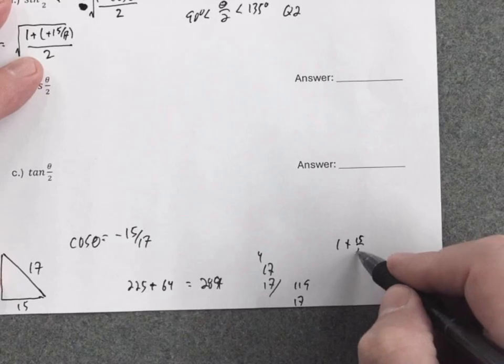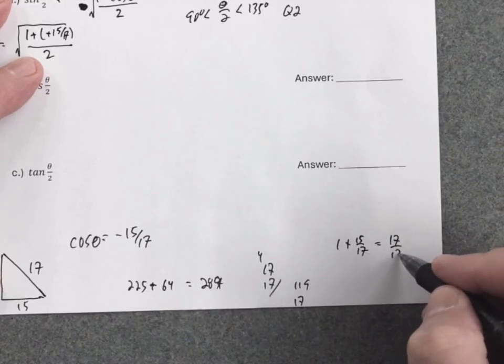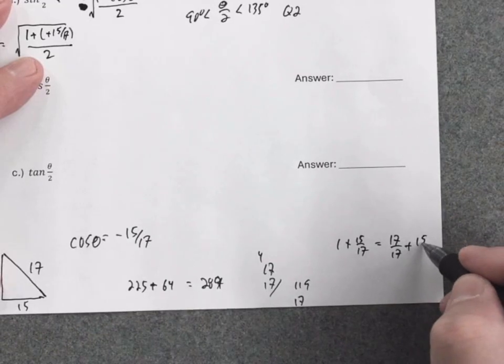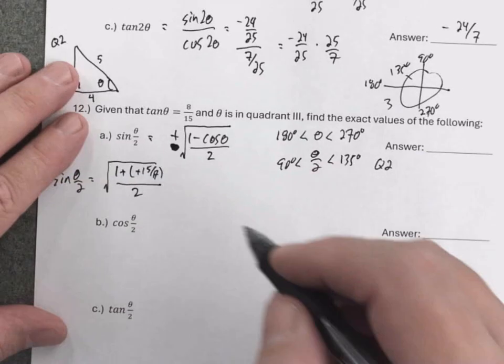Just in case you forget how we do this, I need to get a common denominator. So 1 becomes 17/17 plus 15, so it's going to be 32/17.